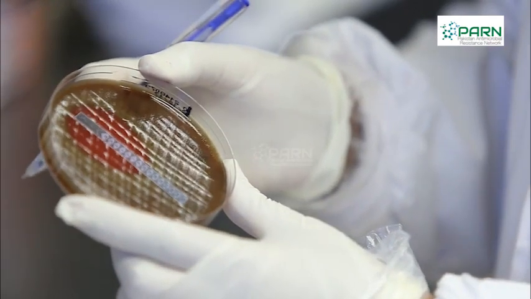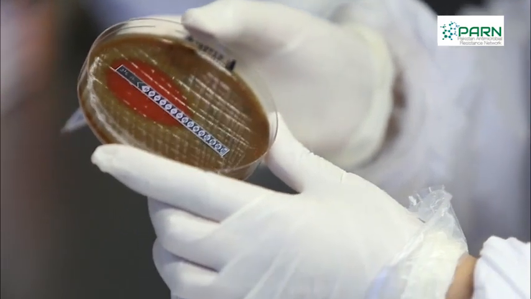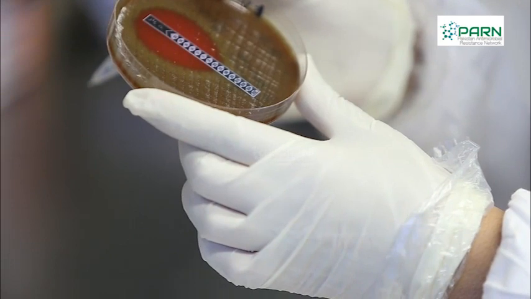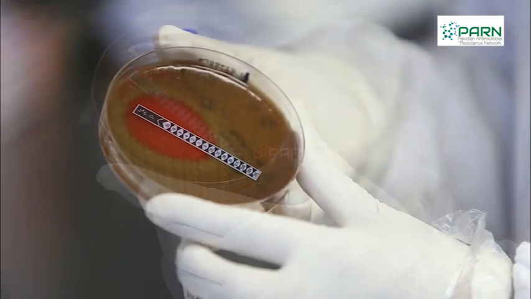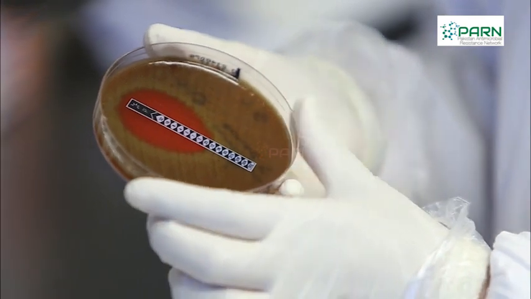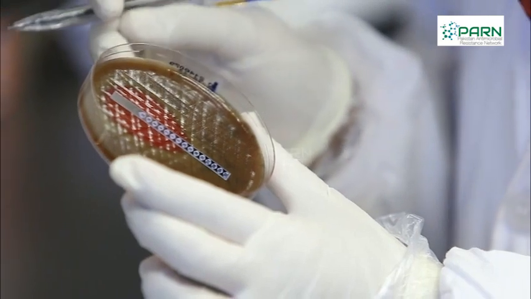Observe and read the zone of inhibition. Read MIC value as the point where ellipse intersects the strip. Interpret the MIC reading following the CLSI or EUCAST guidelines.